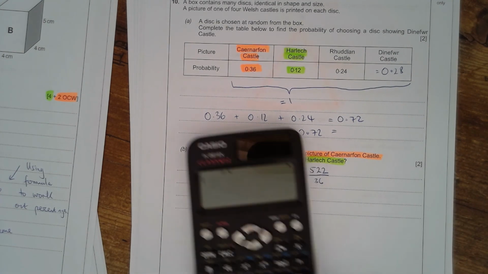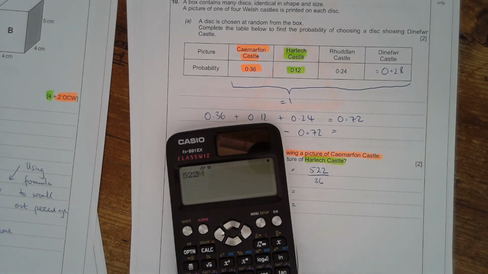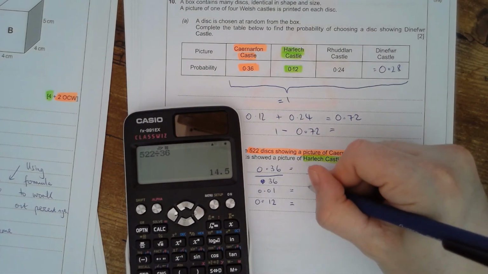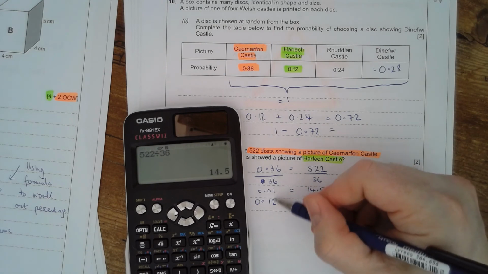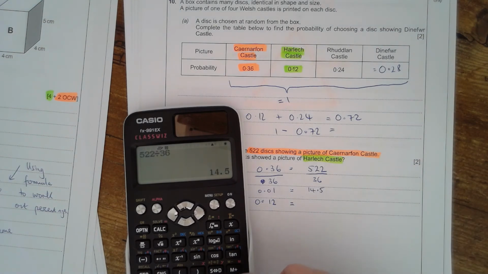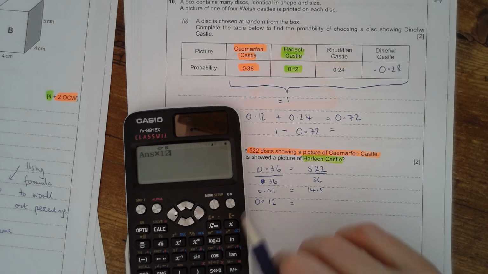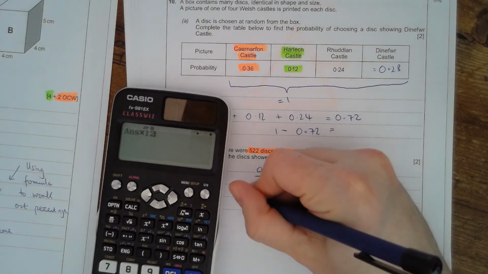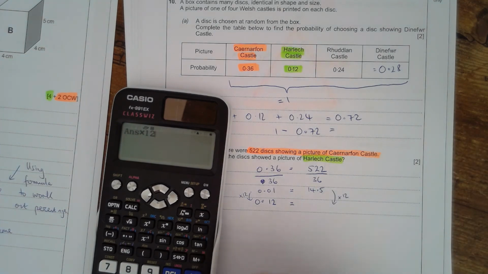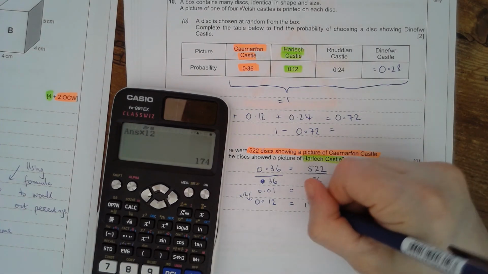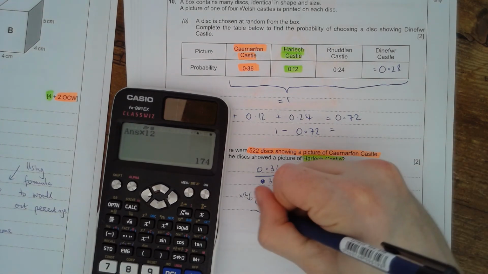Whatever I do to one side, I do to the other. So 522 divided by 36 gives us an answer of 14.5. And then to make 0.01 into 0.12, I would times that answer by 12. So effectively now timesing both sides by 12. So I do 14.5 times by 12 and get the answer 174.